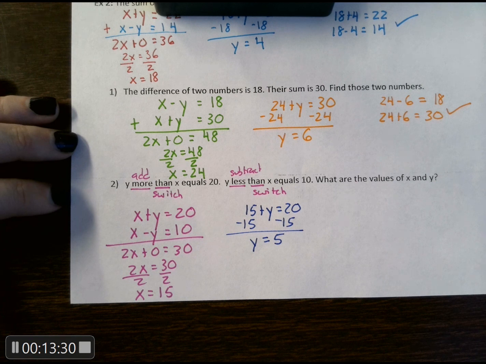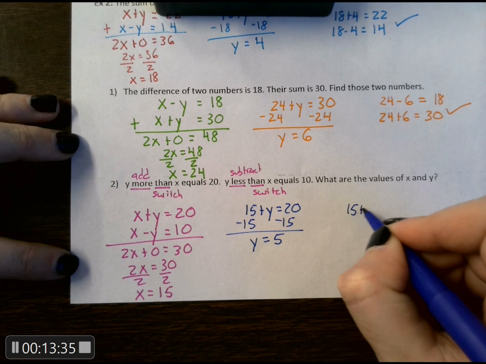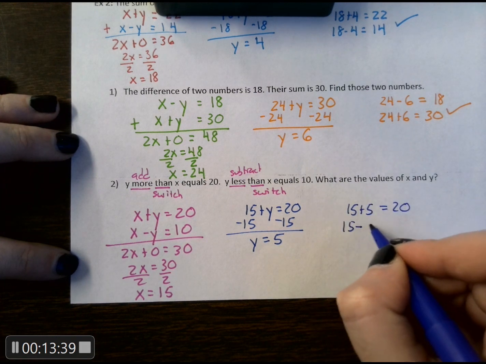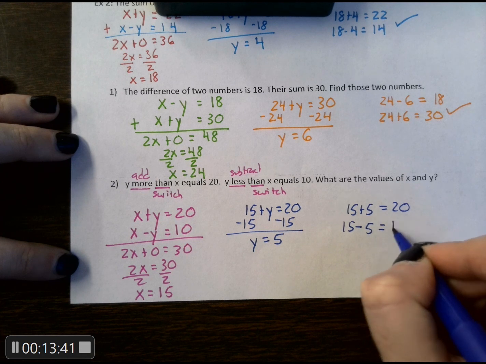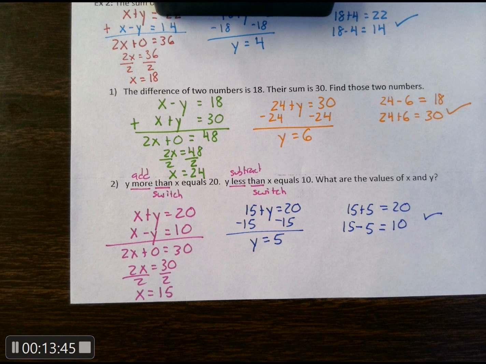All right. So then let's check our answers. We have 15 plus 5, which equals 20, and 15 minus 5 equals 10, which is exactly what we wanted. Okay.